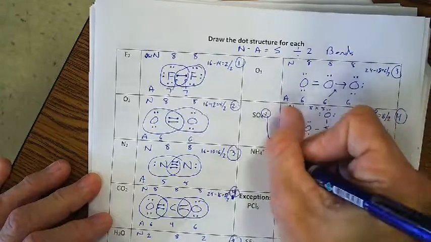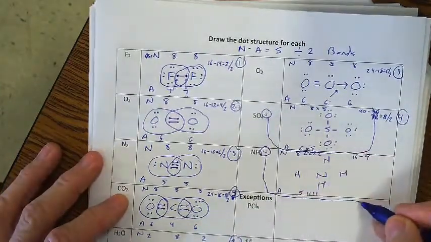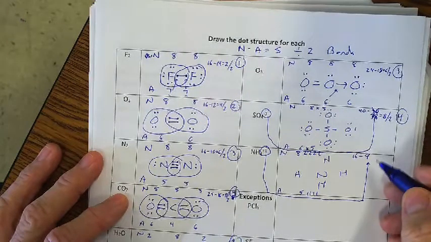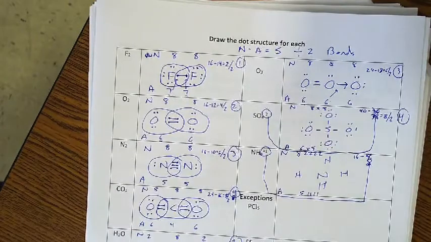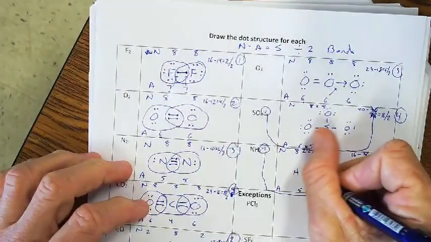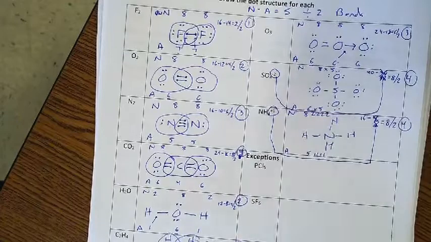But again, the whole thing is plus 1 because it's got a charge, and it affects the number available. So instead of having 9 available, it only has 8 available because this plus 1 has lost an electron, given it to something else. 16 minus 8 is 8, 8 divided by 2, 4 bonds, 1, 2, 3, 4, and you're done there. And again, you don't have to check it because it's a polyatomic ion.